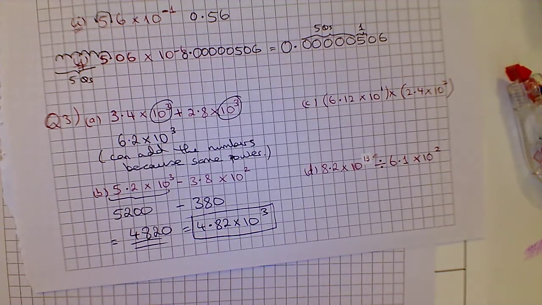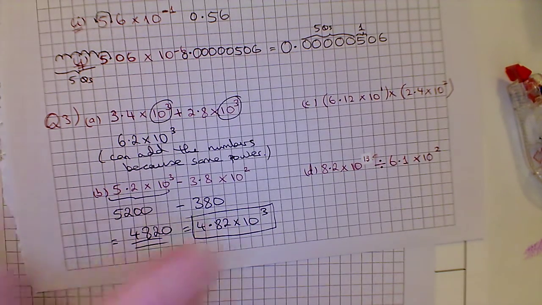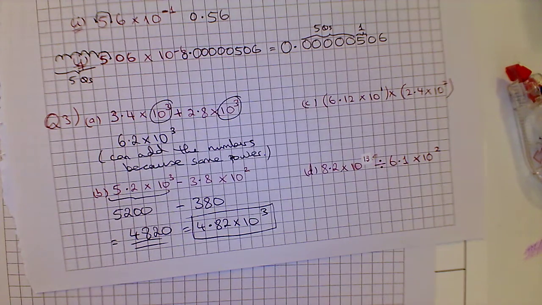Depends on what the question asks for. Sometimes the question will want you to leave it like this. Sometimes they'll ask for it like this. So read the question, answer what you're asked.